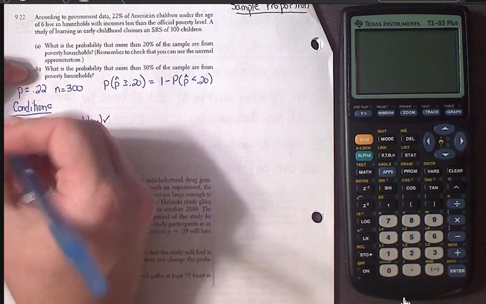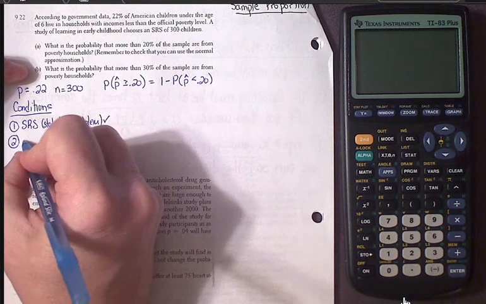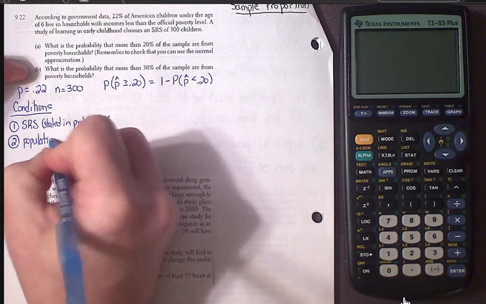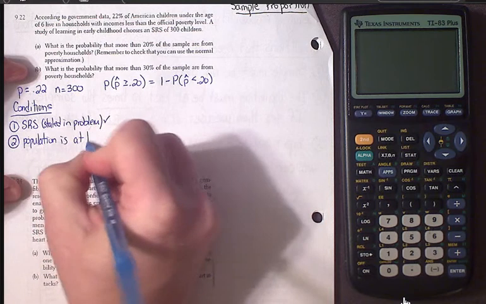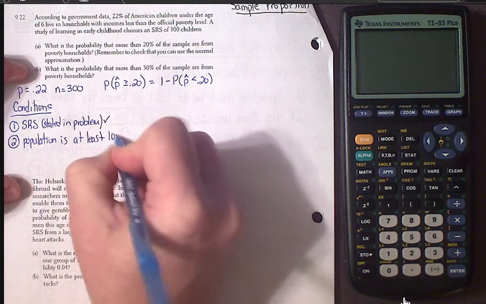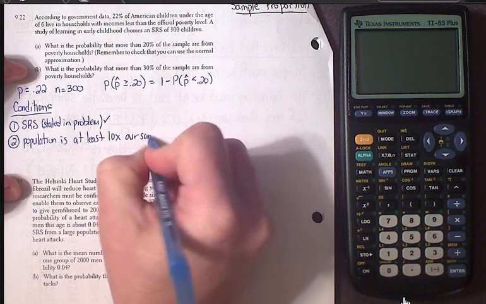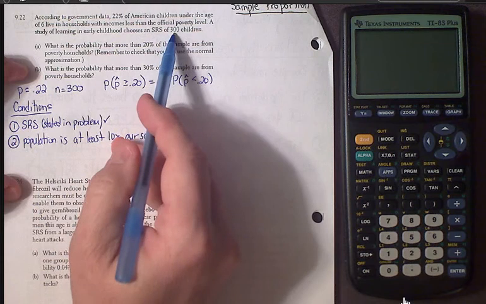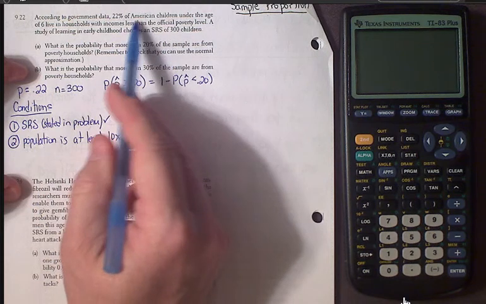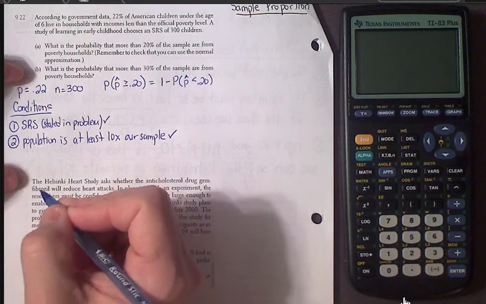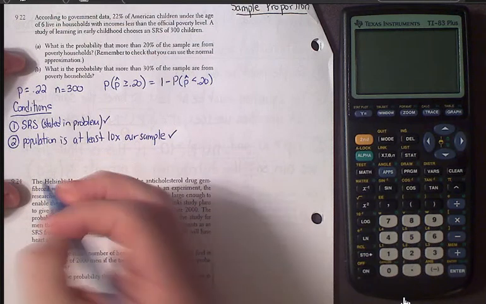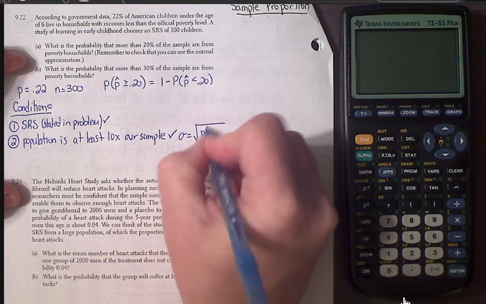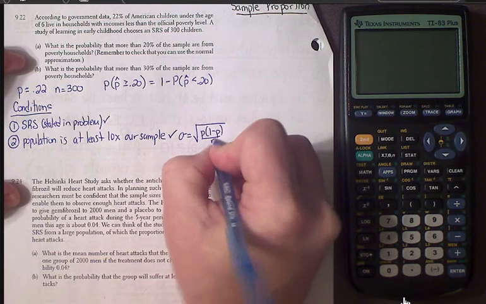Number 2, we have to know that our population is at least 10 times our sample. All right, and what do we have? We have 300 children, and our data represents all American children, so we're good. All American children is going to be at least 10 times 300, and this allows us to use our standard deviation formula of the square root of p times 1 minus p over n. We're going to check that out in a second.